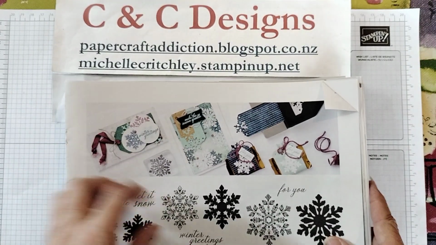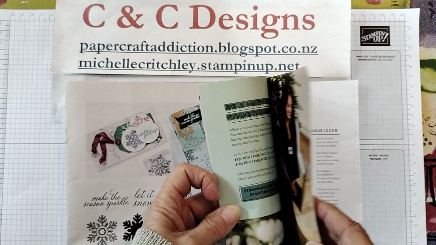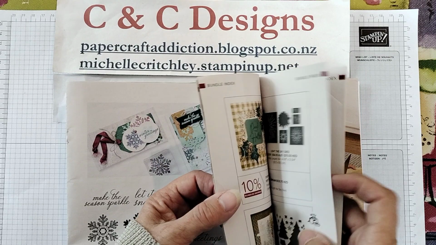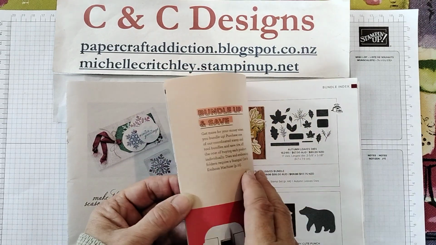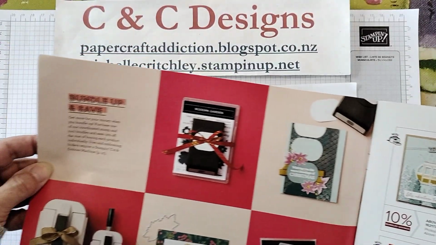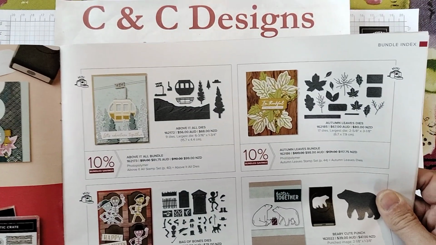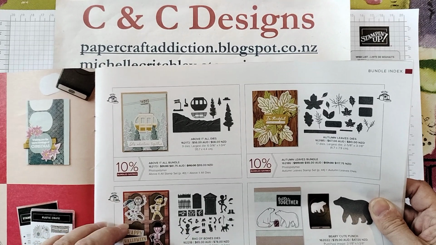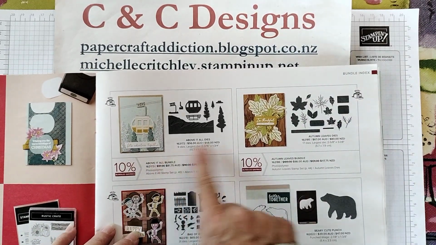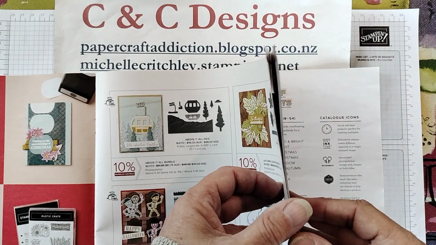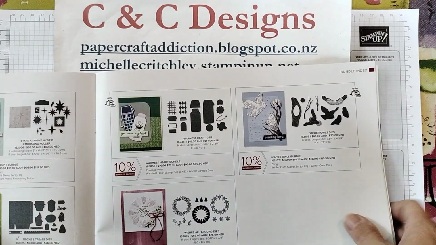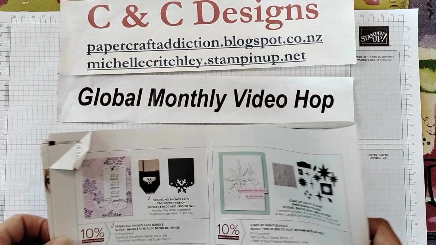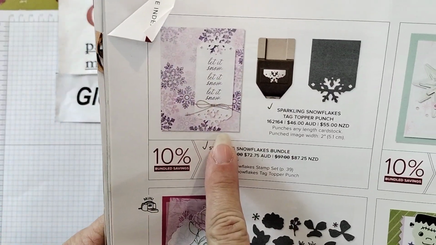But what I'm going to do, if you're not familiar with the catalog, usually in the back of the catalogs, they have a section that kind of sums up what you've seen already in the bundles, etc. So I'll show you the beginning of that section. So here it says bundle and save. And then it shows you more projects showing you how to use the bundle in different ways and ideas as well. So these are different than on the page where the bundle first appears. And what I'm going to case today is on page 72. I'm going to do this card.